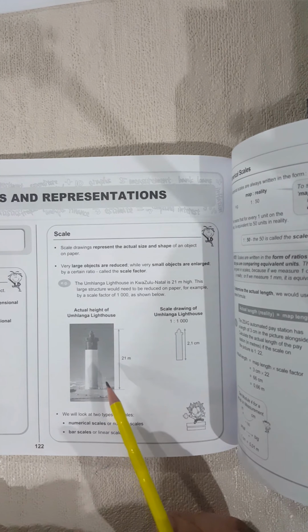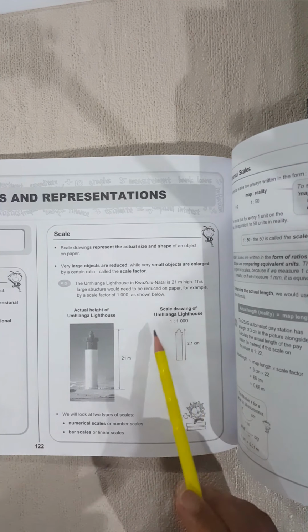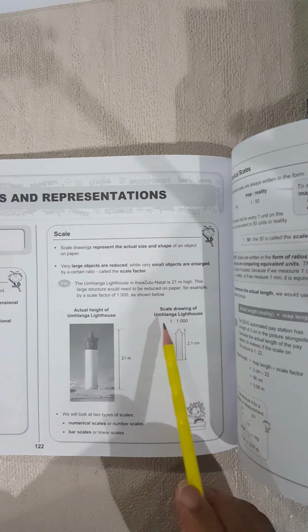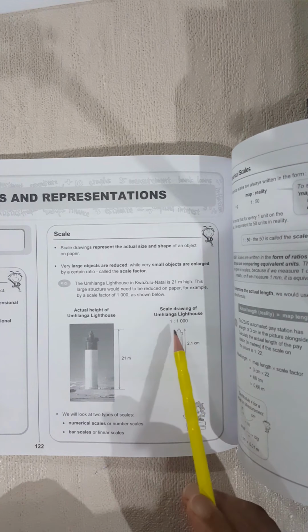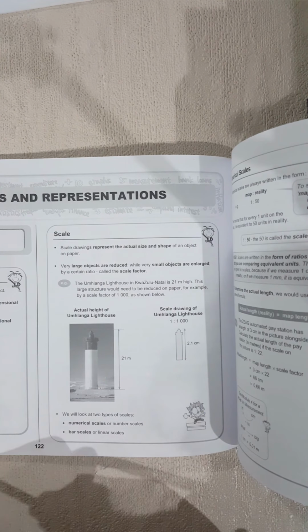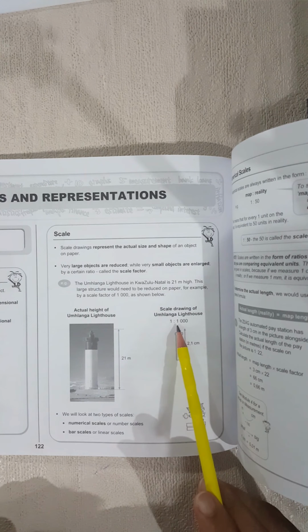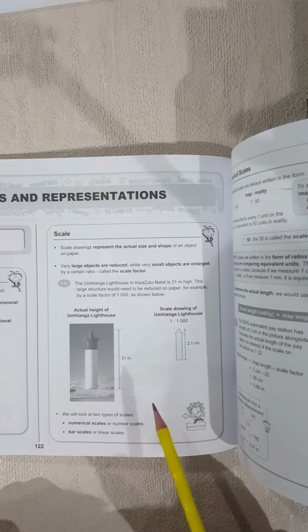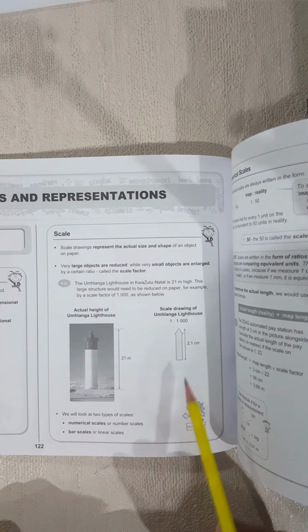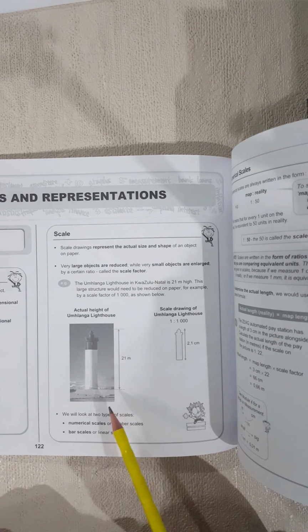So what we do is we make smaller drawings, but then on the drawing you'll have a scale that's going to tell you how much each centimeter measures. So in this diagram, all that it means is that each centimeter here is measuring 1000 centimeters. Then when you work it out, you will get the actual size of the drawing.